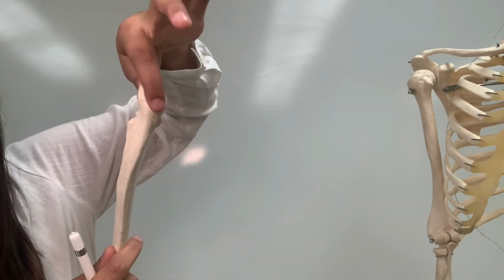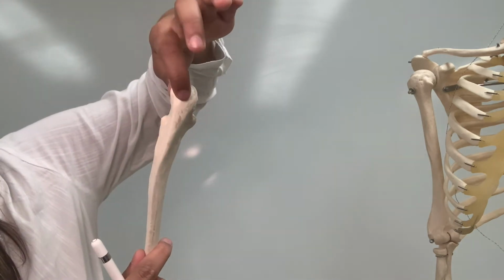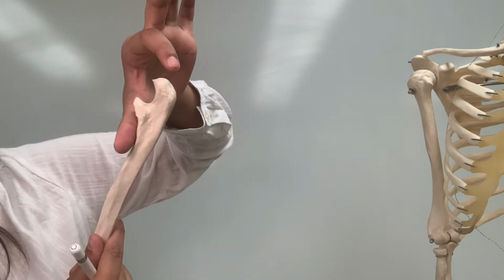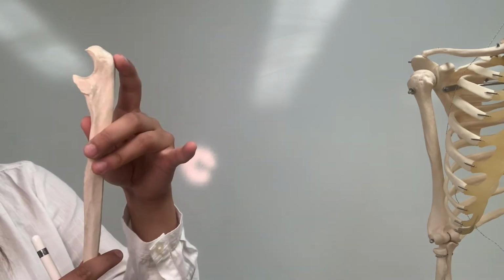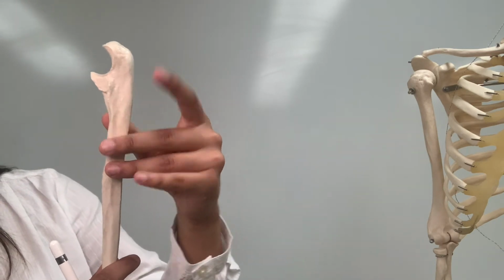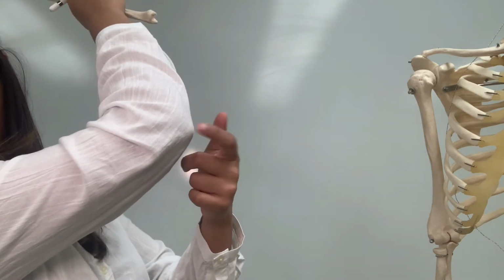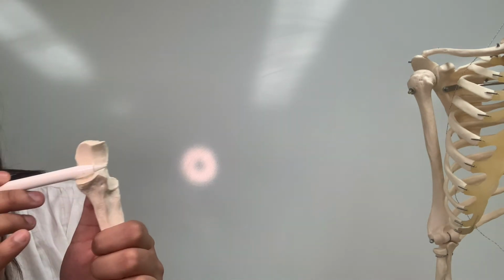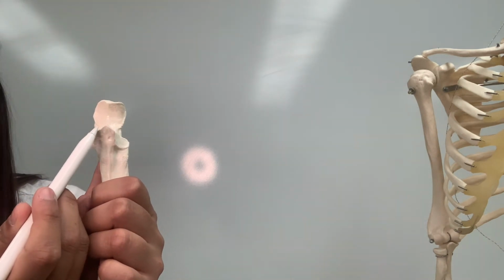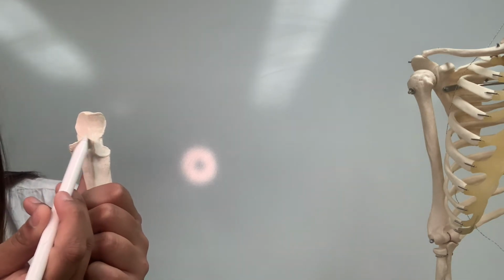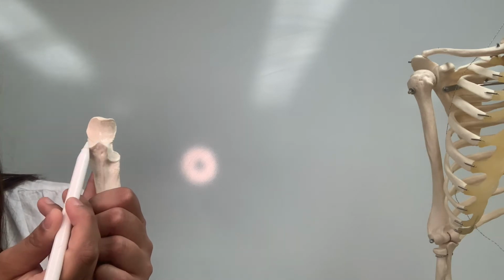The pointy back part of your trochlear notch back here is called your olecranon. Your olecranon. Remember, we also have an olecranon fossa in the humerus. So olecranon, trochlear notch, olecranon. And that's the pointy back part of your elbow that you can feel. Okay, the trochlear notch also has this pointy surface, and that's your coronoid process. Coronoid process.